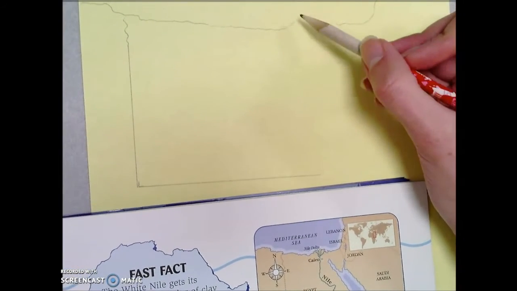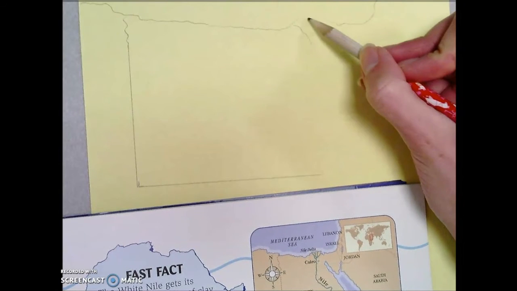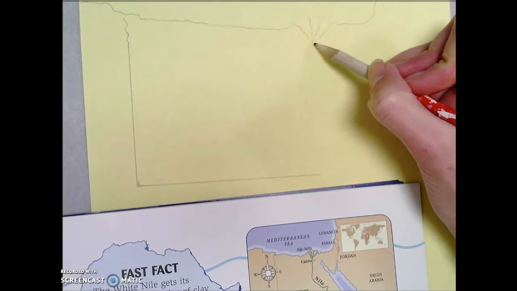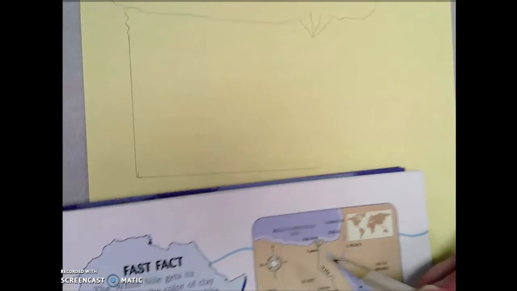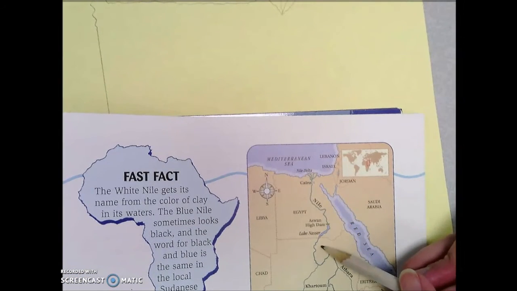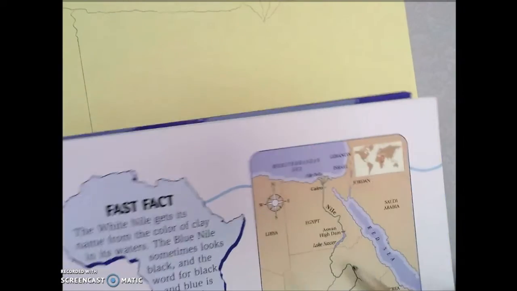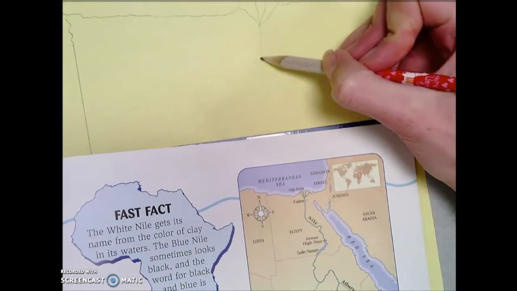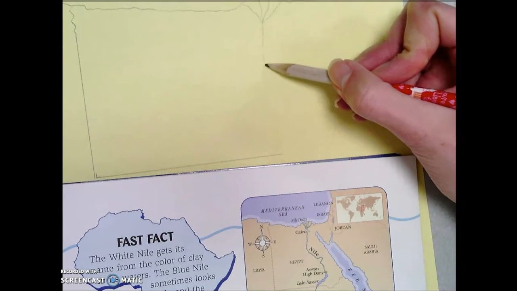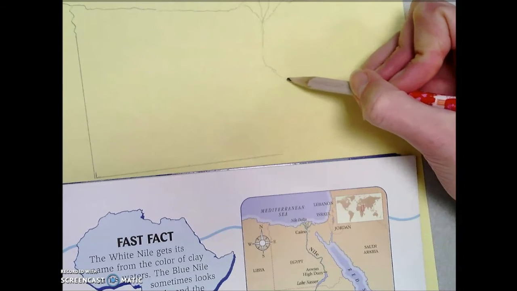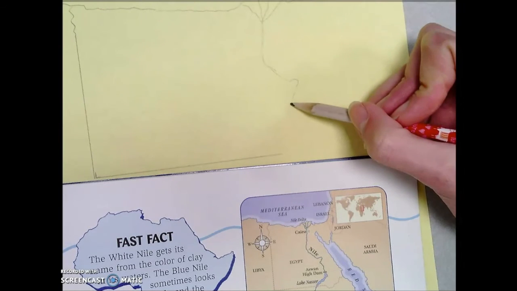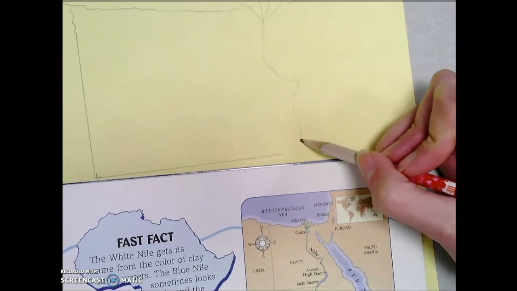Then I've got the Nile Delta, which has several smaller streams. I don't need to mark all of them because that would be way too many details, but I will mark that, to show that it is a delta. Then I'll start sketching in where the Nile River is. I'm following the map best I can, knowing where some of the major curves and bumps in the river are, but I don't need every single little twist and turn.